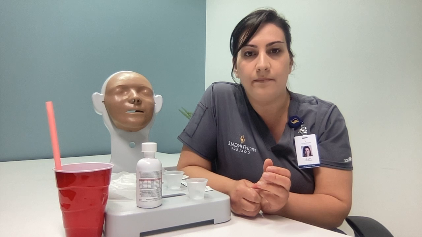The second one is warfarin. That is a 5 milligram tablet. The third one is furosemide. It is a 20 milligram tablet. The fourth is potassium chloride. It is a 20 milliequivalents tablet, MEQ. And then the last one is acetaminophen. That is 500 milligrams per 15 milliliters.